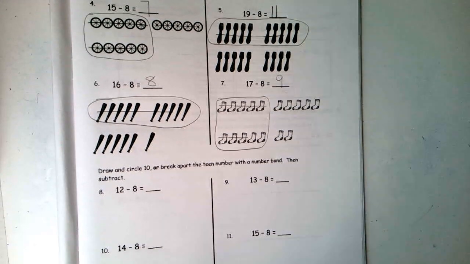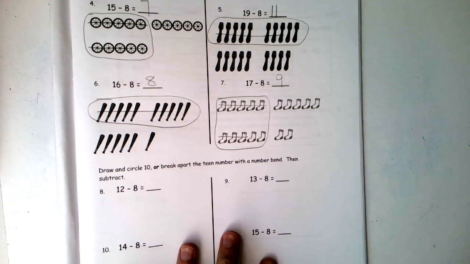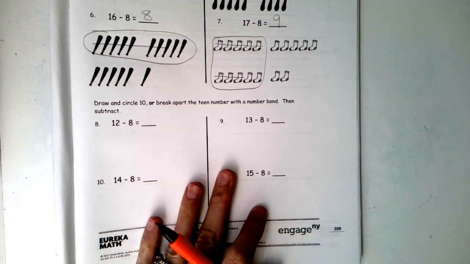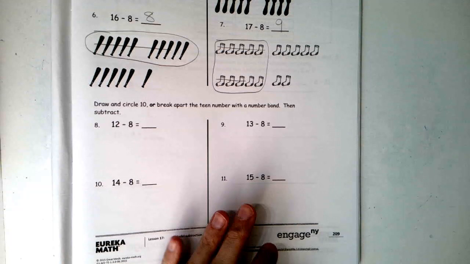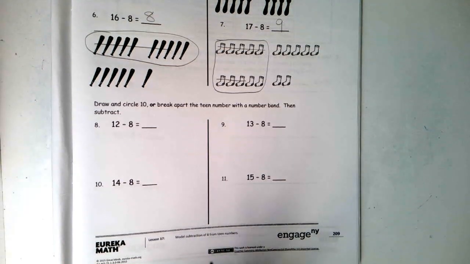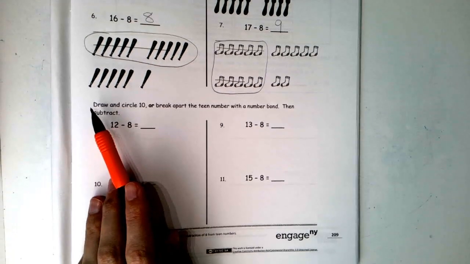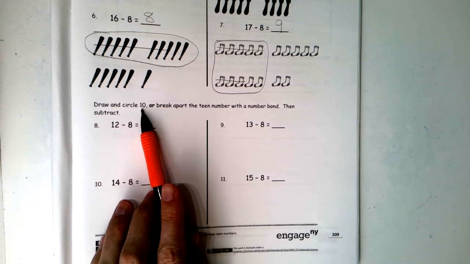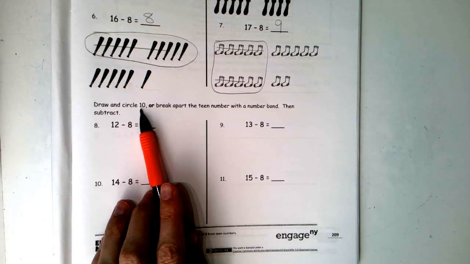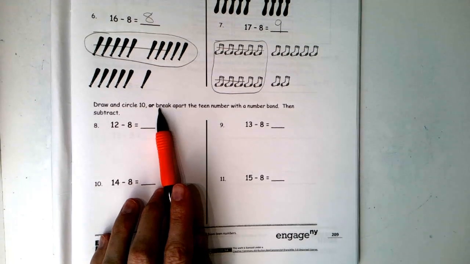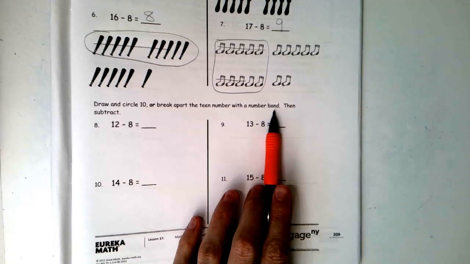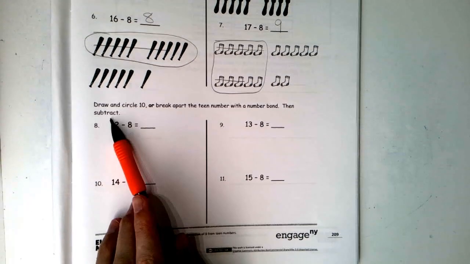Nice work. Now here's where Mrs. Garris is going to make you switch around what strategy you practice. Okay, so we've been working on these pictures for the last 4. Now we're going to switch around and see if we can try out some number bonds sometimes and pictures other times. Okay, let's go back to our number bond here for number 8. Here is our direction. Draw and circle 10, so that would be like using your picture strategy. It says, or break apart the teen number with a number bond, then subtract.